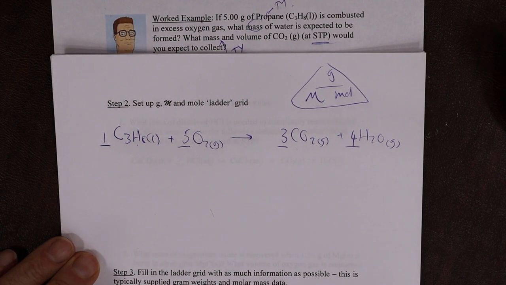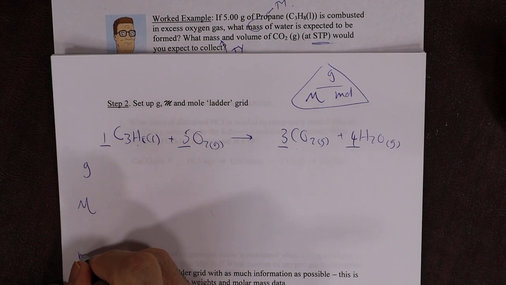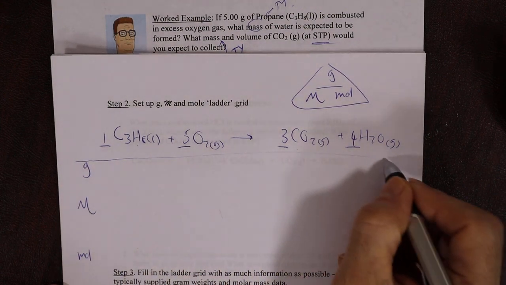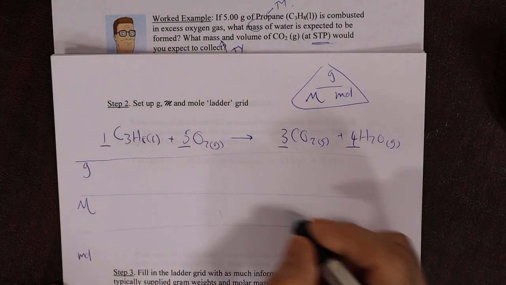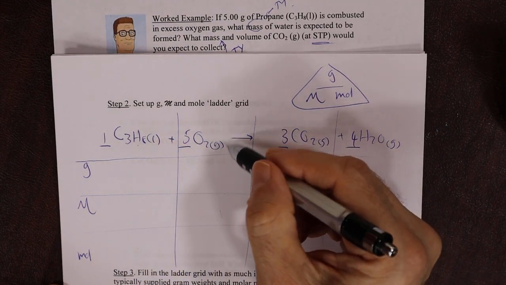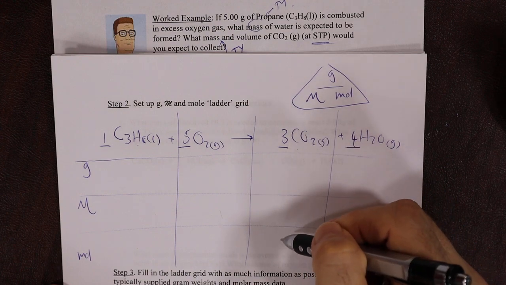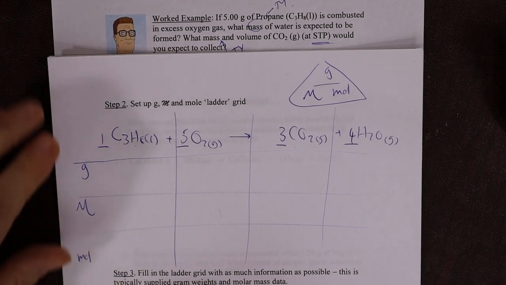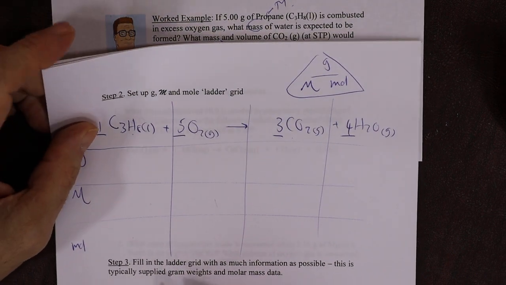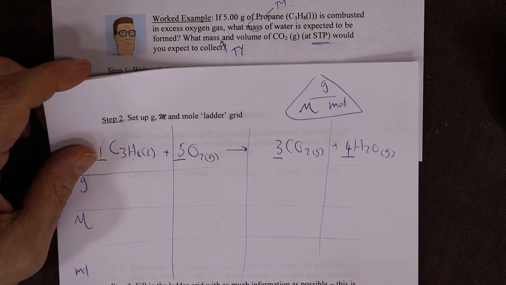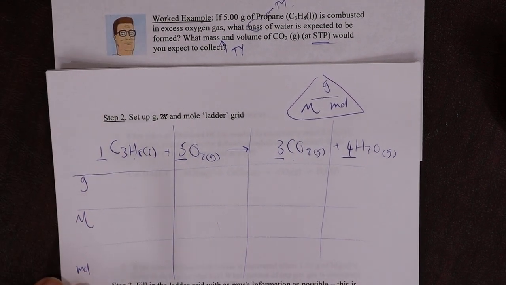Okay. So what I'm going to do is set up a grid. The grid's going to have grams, molecular weight, and moles. Okay, and it's called slides and ladders because each reactant and product has their own little ladder here, if that makes sense. Okay, and what we're going to do, step 3, let's bring that up just to show you a second. Fill in the grid with as much information as possible from the question, right? So if you read our question, 5 grams of propane is combusted.